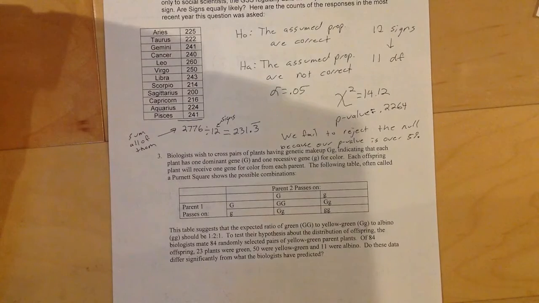The table suggests that the expected ratio of green to yellow-green to albino should be 1 to 2 to 1. To test their hypothesis about the distribution of offspring, the biologists made 84 randomly selected pairs of yellow-green parents. Of the 84 offspring, 23 plants were green, 50 were yellow-green, and 11 were albino. Do these data differ significantly from what biologists have predicted?